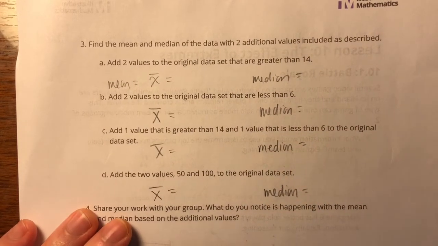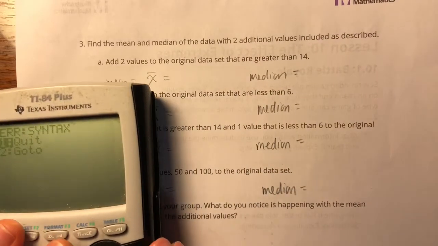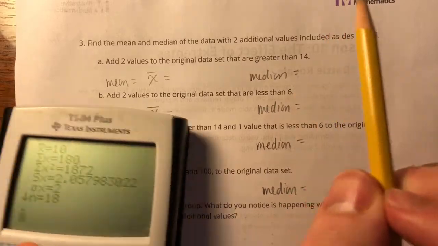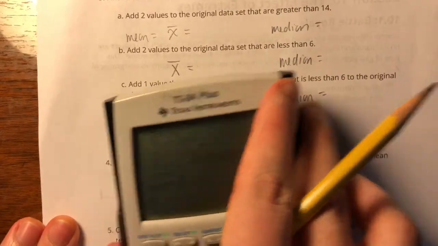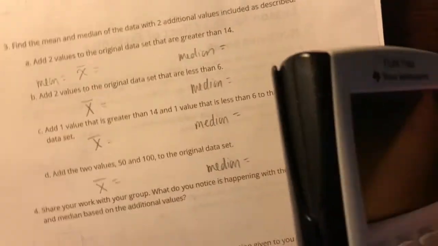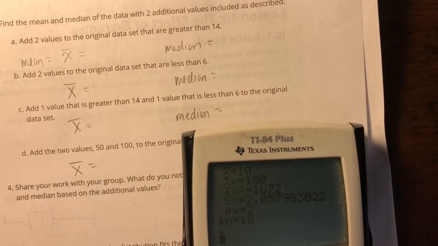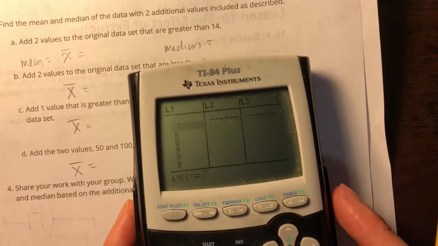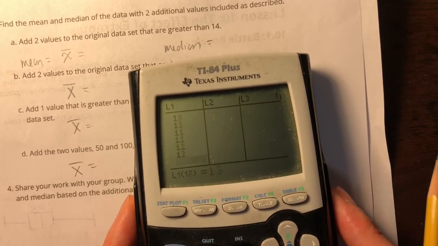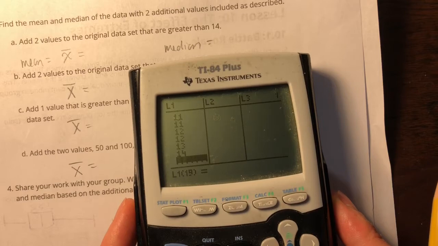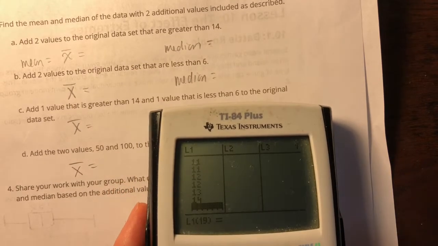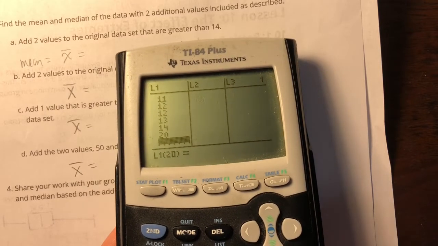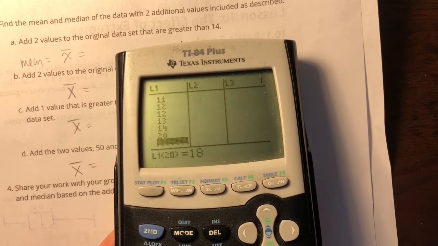So I would recommend you try and do these as well, just to see how it works for you, because they just say add 2 values greater than 14. So it could be any number, really. It doesn't have to be the numbers I'm putting in. All right, so now I'm going to go to stat, edit, and I'm going to add all the way at the bottom just 2 numbers that are greater than 14. That's all they're asking me to do. So I'm going to pick, let's add 20 and 18.